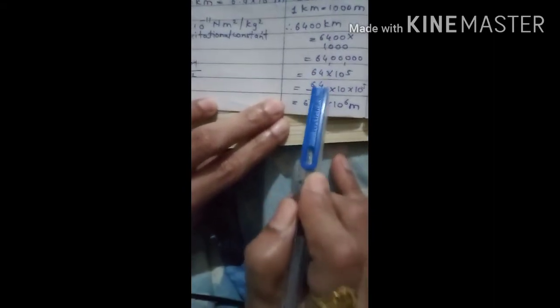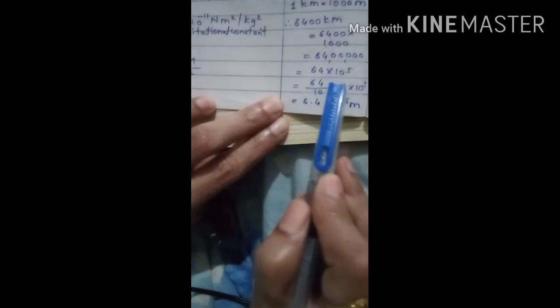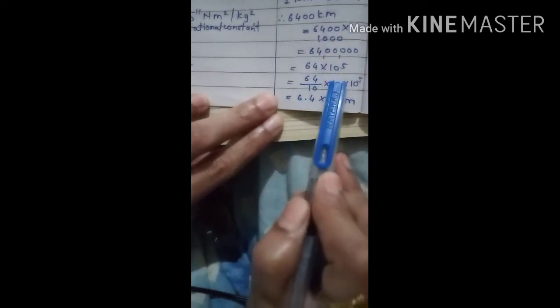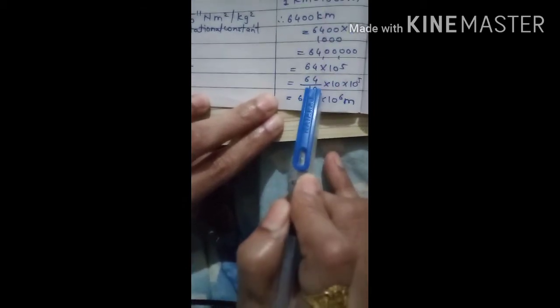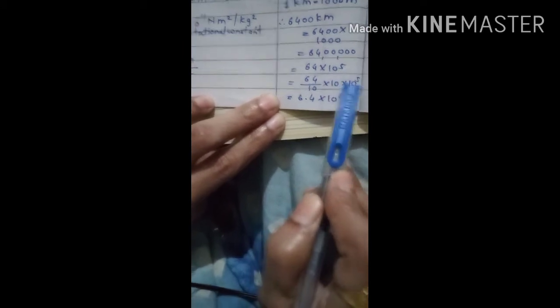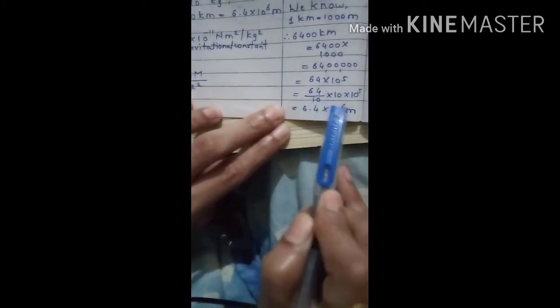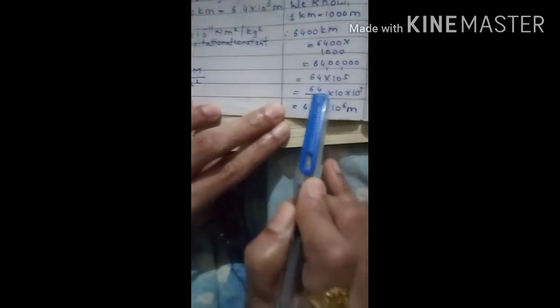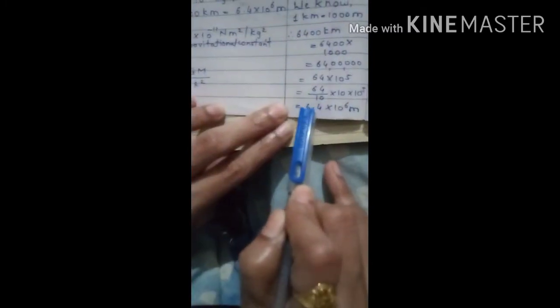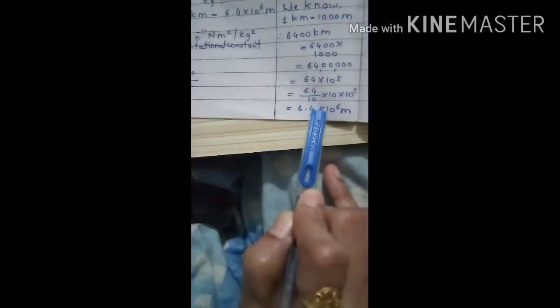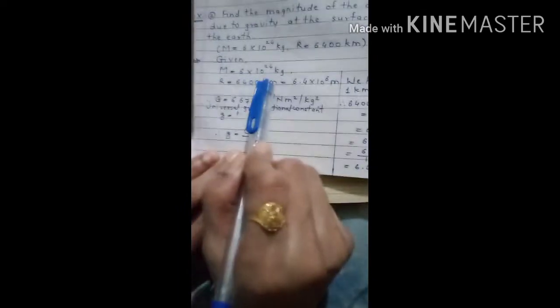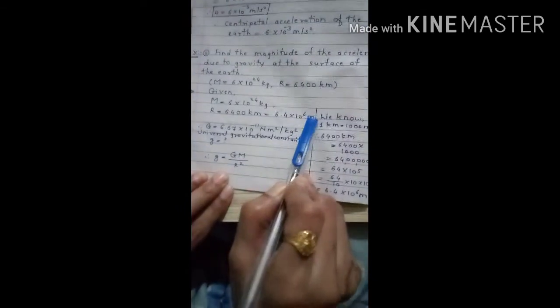But here we have to convert this into 6.4. So what I am doing here, we have to multiply numerator and denominator by 10. So 64 upon 10 into 10 into 10 raised to 5. So here 10 raised to 5 will become 10 raised to 6. And 64 upon 10 means, children? That is 6.4 only. Now we converted this kilometer into meter.